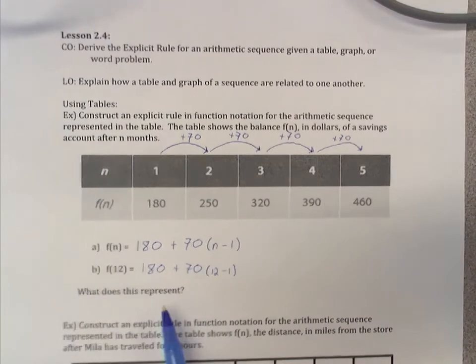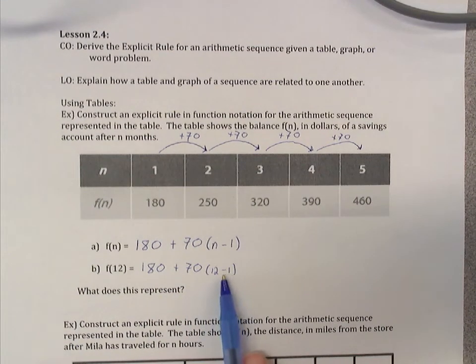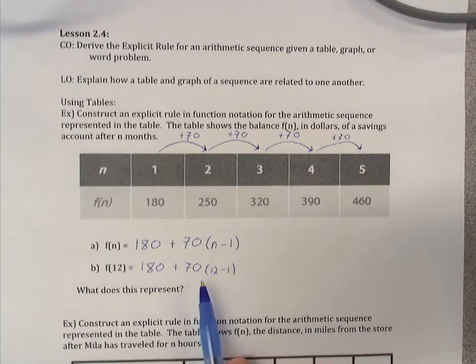So 12 minus 1 is 11. And so then we're going to have 11 times 70. And that gives us $770. And then we add that to 180.